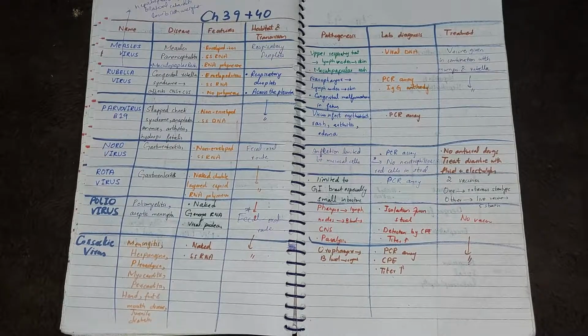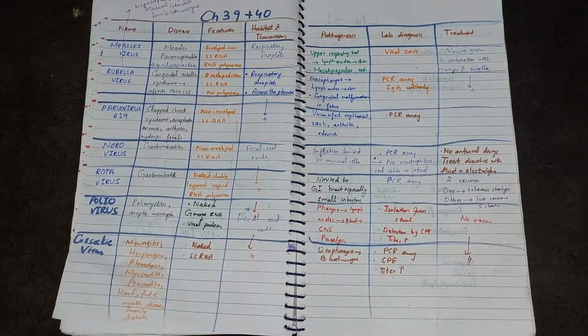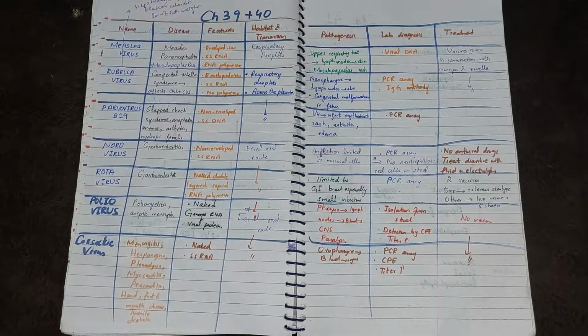What are the lab diagnoses? Lab diagnoses are PCR assay because it's a virus. We can do PCR and also IgG antibodies. These antibodies help to diagnose rubella. And the treatment is the same, of course, MMR vaccine. Then parvovirus B19, it causes slap cheek syndrome.